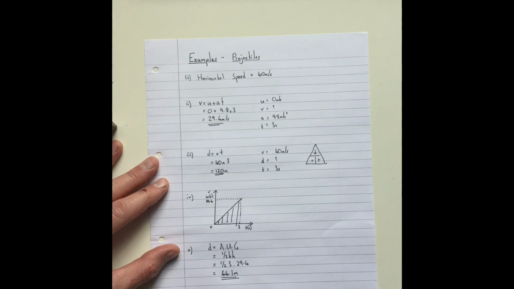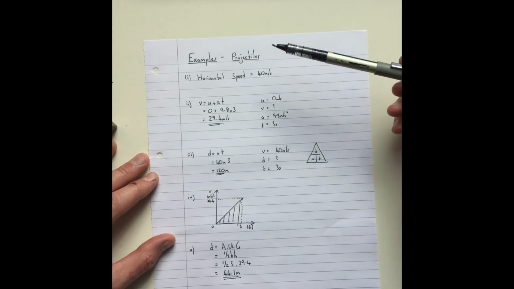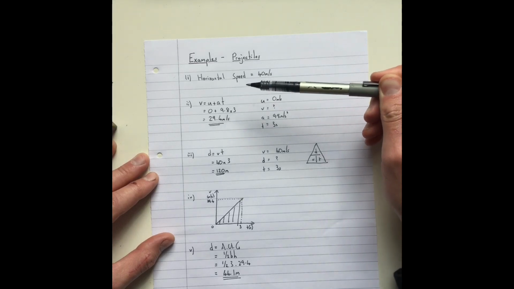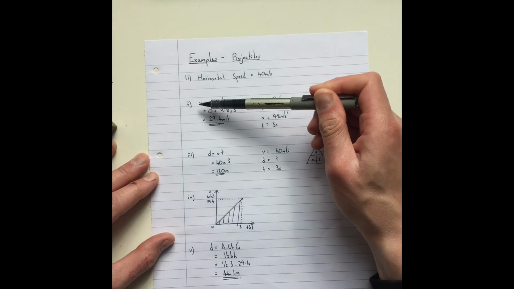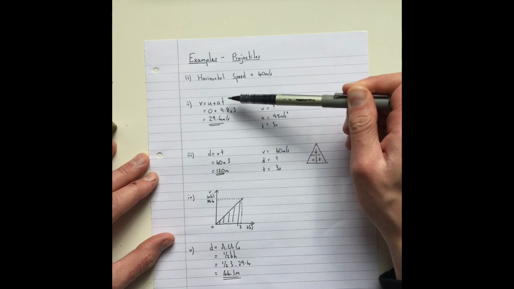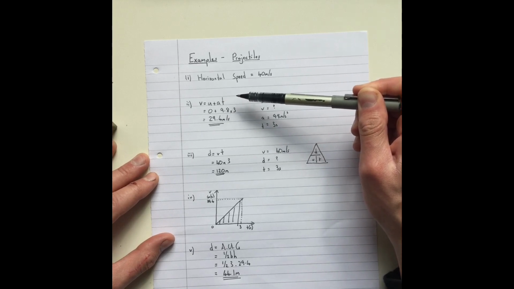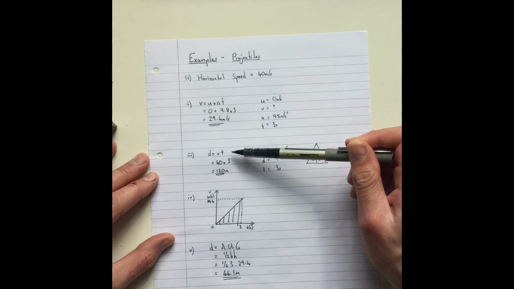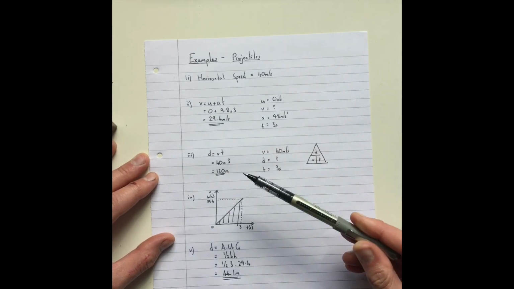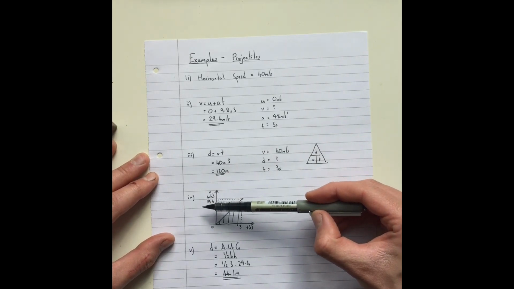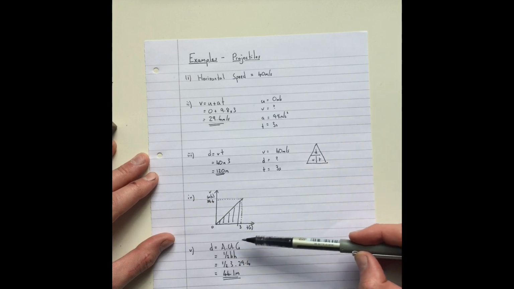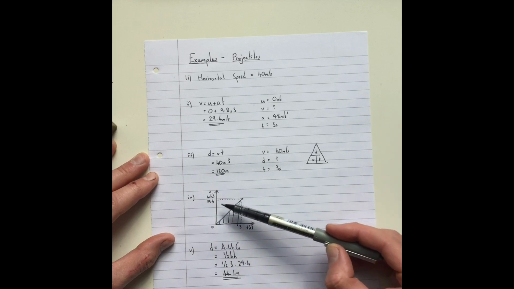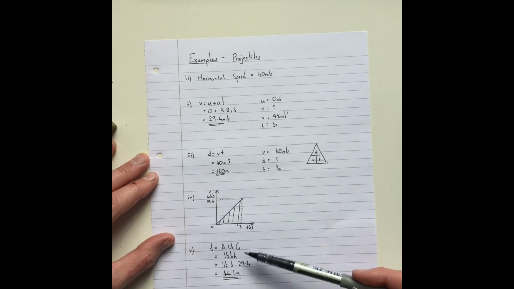Right, okay, I think that's everything. So remember, key things, horizontal speed is the same no matter what. Vertical speed, we use this equation here, that is v equals u plus at, the same equation as a equals v minus u over t. Then we also have distance equals speed times time for horizontal. If you want to find out the vertical distance or displacement, you use this v-t graph, and then you find the area under that graph to get the vertical distance.